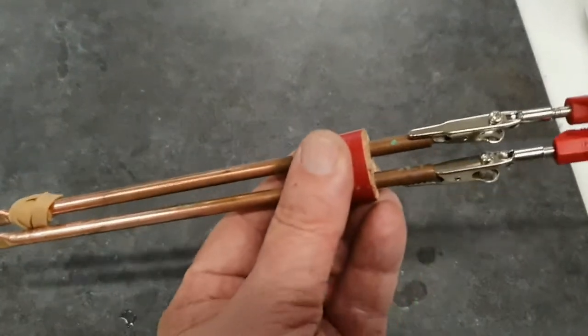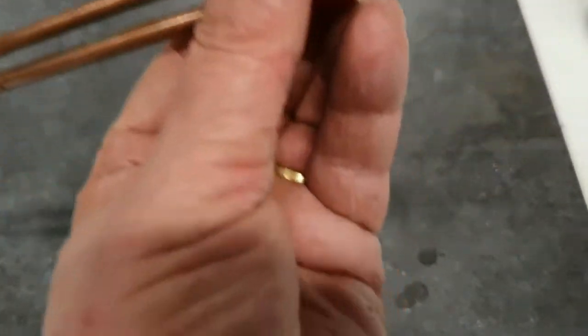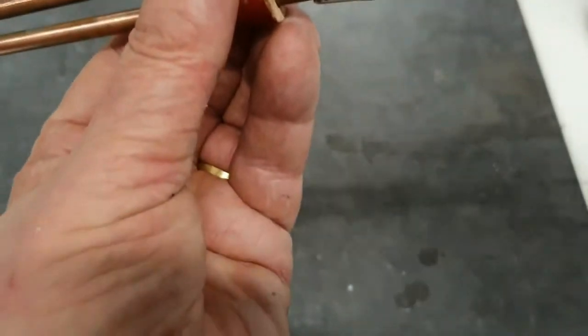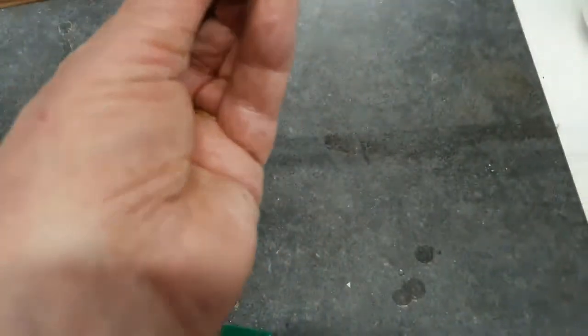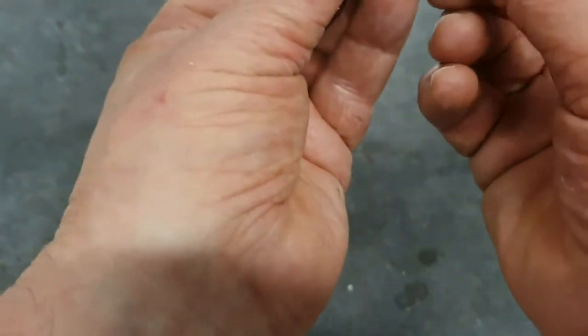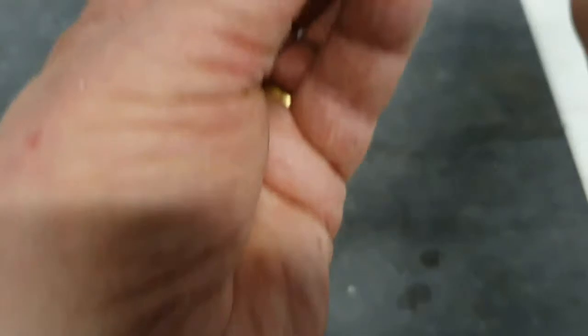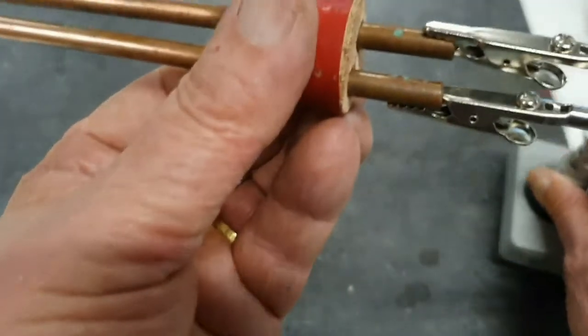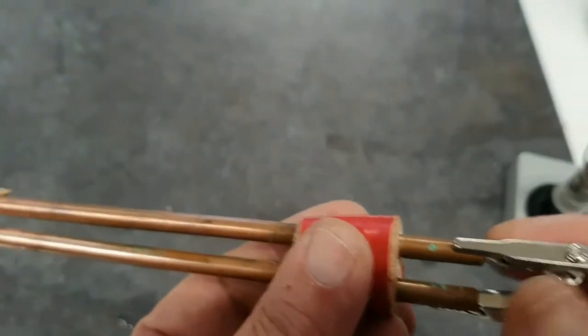So the power supply you can see here. So the electricity will run through this, through the solution if it is a conductor, and then it will light up this bulb, this globe, if it is a conductor.